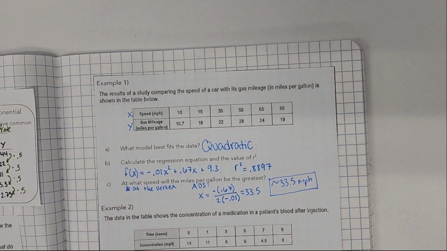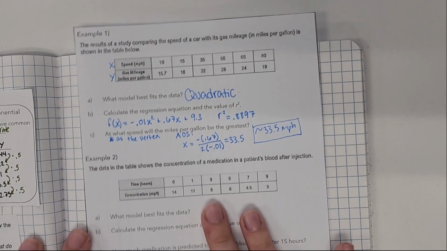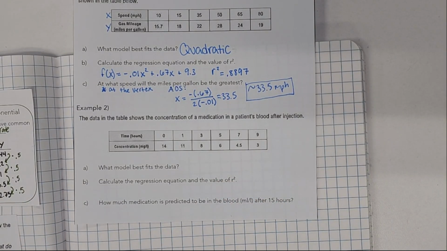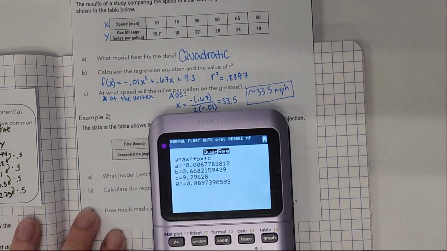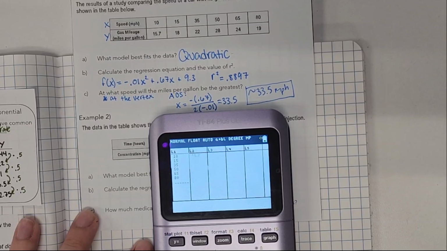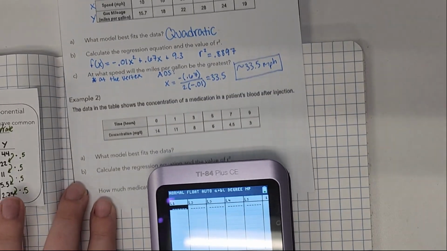Okay, so that was example 1. That one happened to be quadratic. Now we're going to take a look at example 2 and see what we get on this one. So I'm going to go back to my calculator. I still have this equation up here, so I'm going to hit second quit, stat, edit. I'm going to clear out my lists. And now we're going to plug in our data.